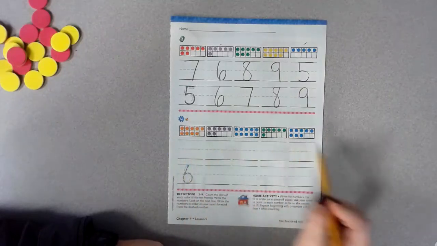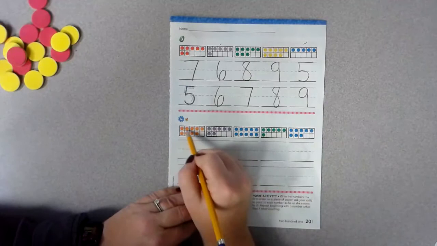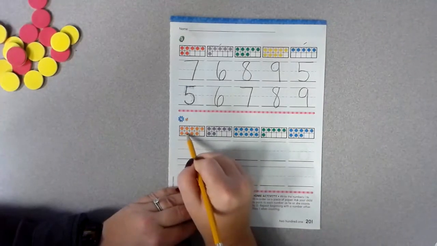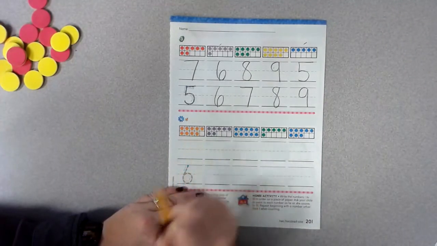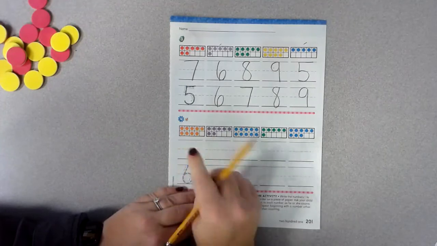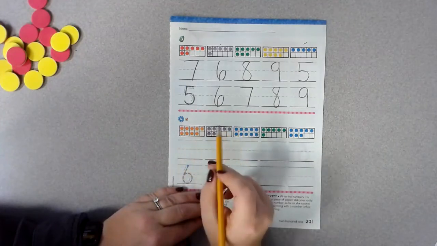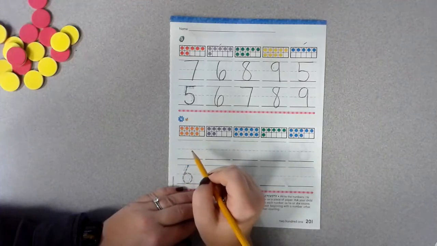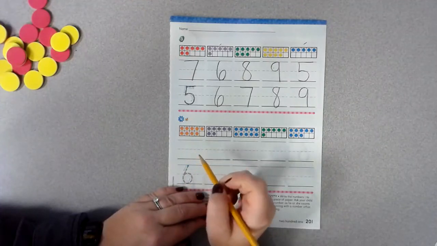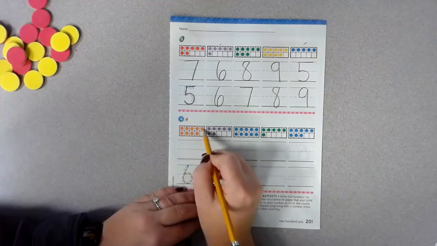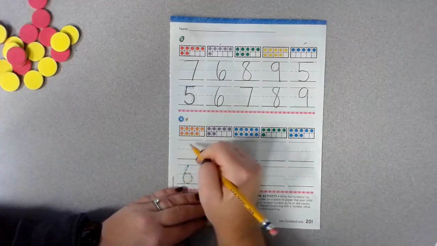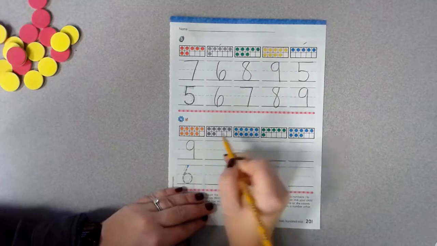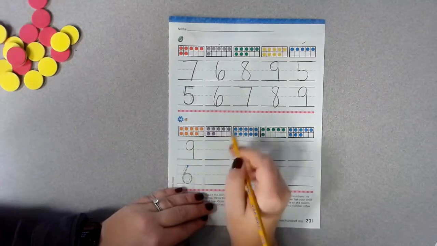Now we're going to do the same thing down here. We have 5, 6, 7, 8, 9. Make sure when I'm doing this, you're looking at it with me and counting with me, so your brain's learning these things too and practicing with me. The more you practice, the better you'll get. So we have 5, 6, 7, 8, 9. 5, 6, 7.